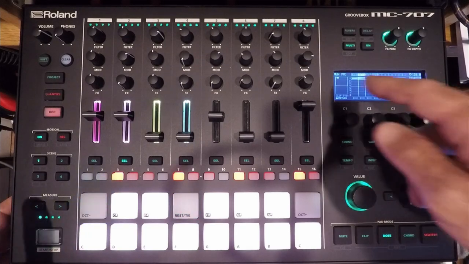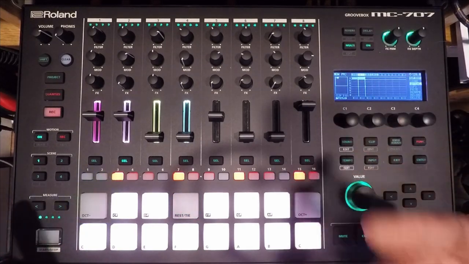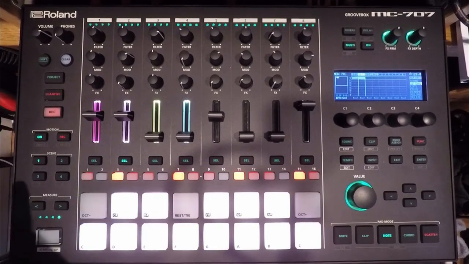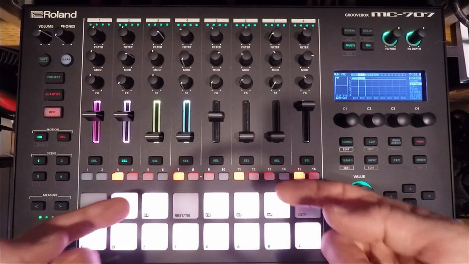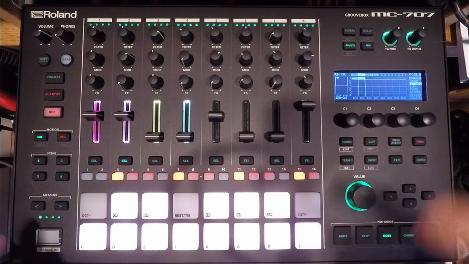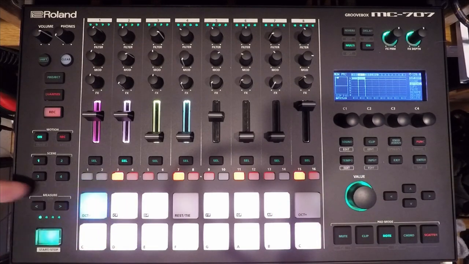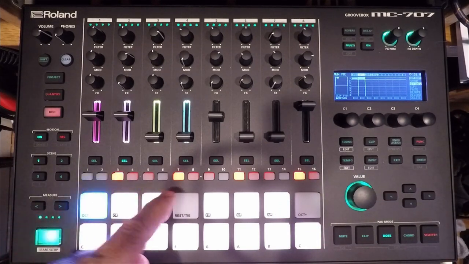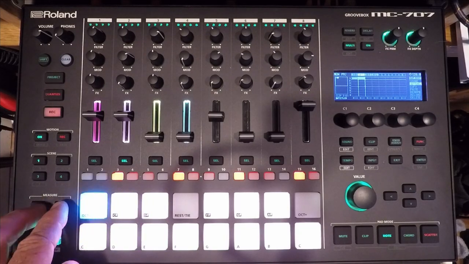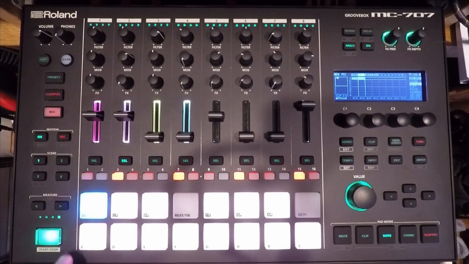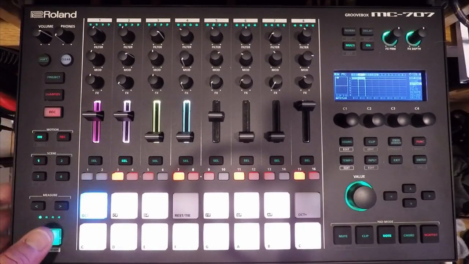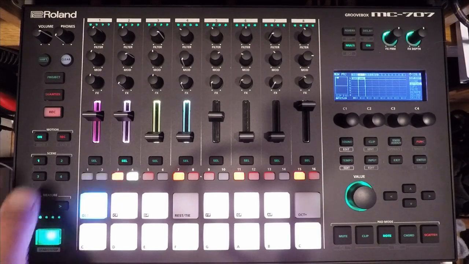Hit exit to get out of your step edit mode. And now you're back to your notes. You can scroll through your measures if you're looking for a continuous pattern: 3, 7, 11, 15. If you press measure right, you'll scroll through your 4 measures. Make sure none of those steps jump, and you'll know that you're on the same steps for each measure. Looks good.